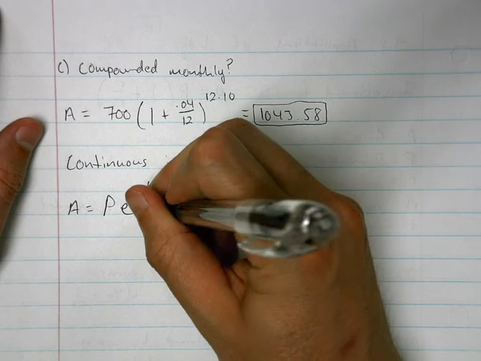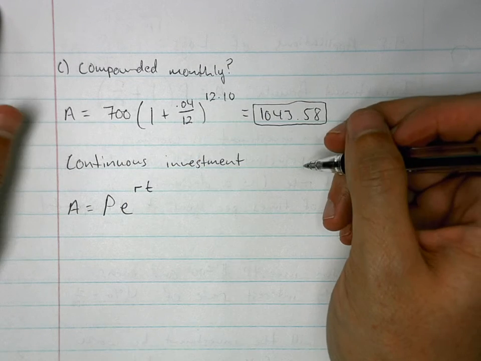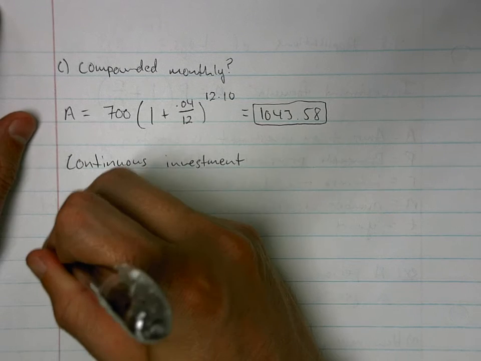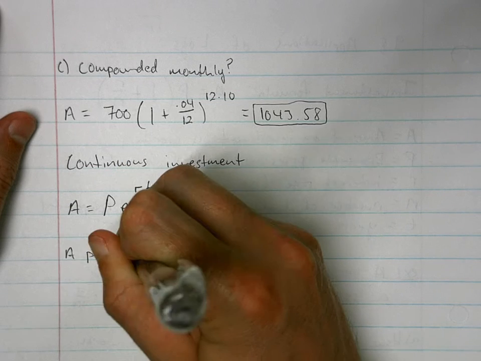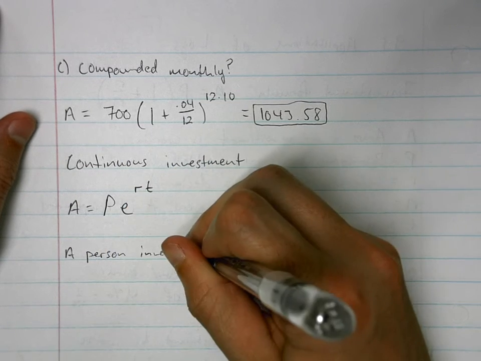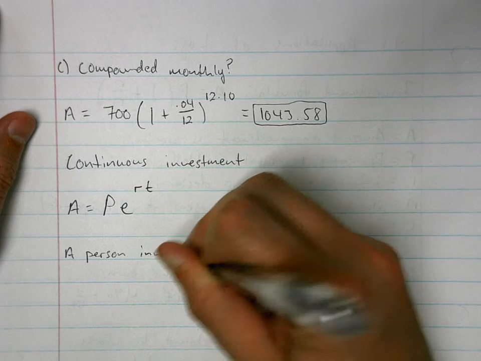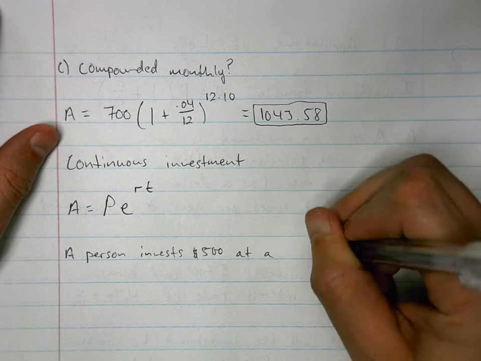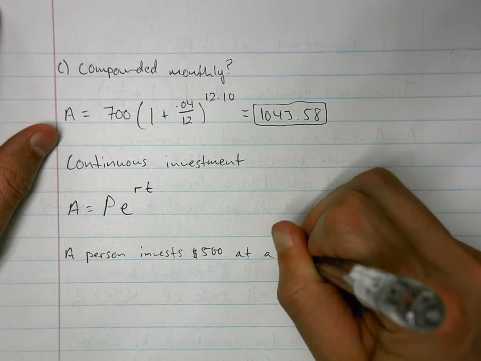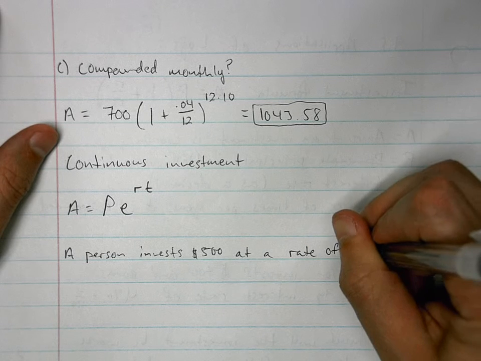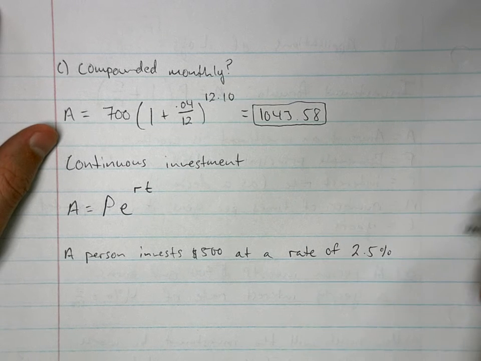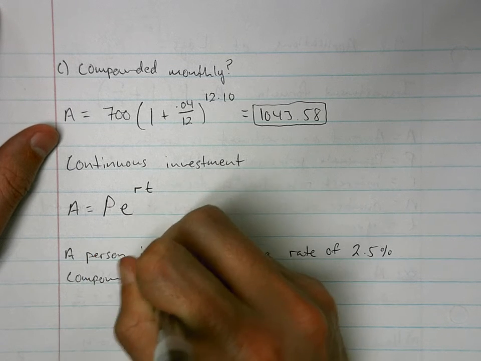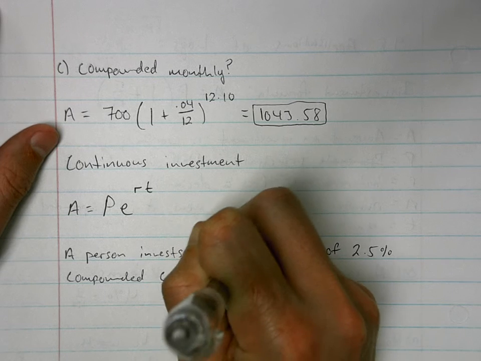So therefore, if I were to say a person invests $500 at a rate of 2.5% compounded continuously.